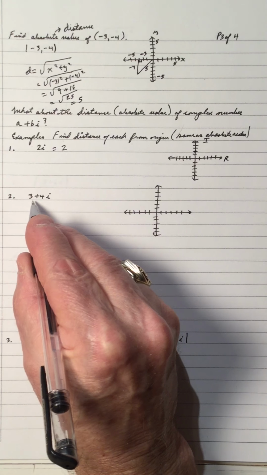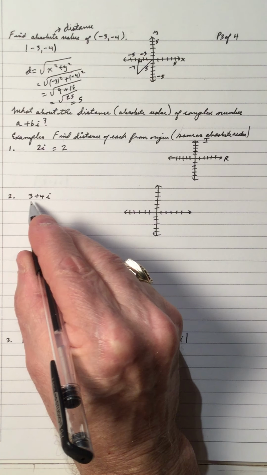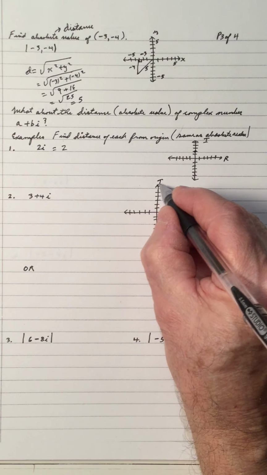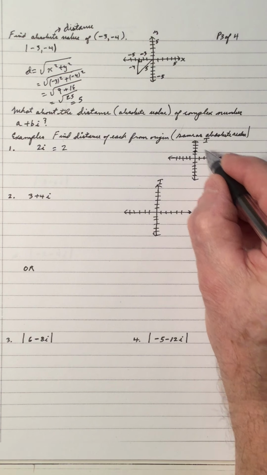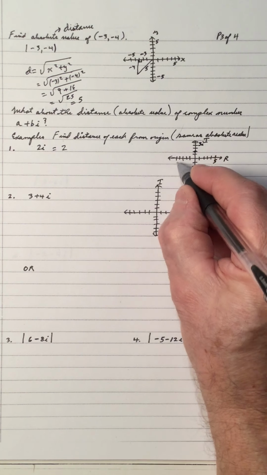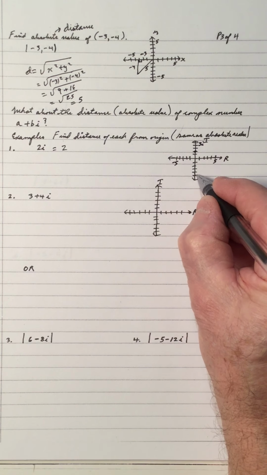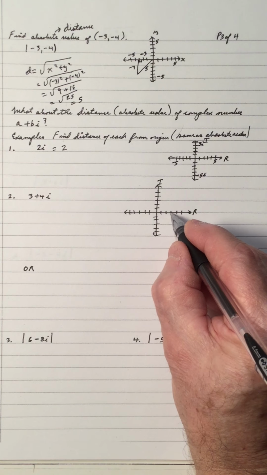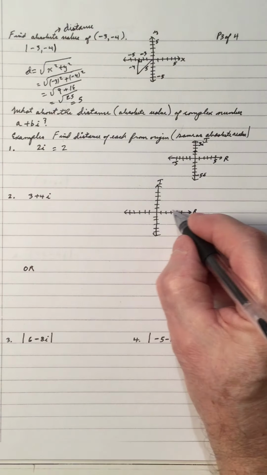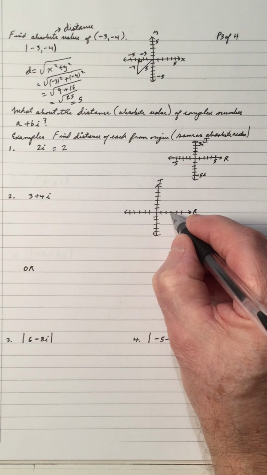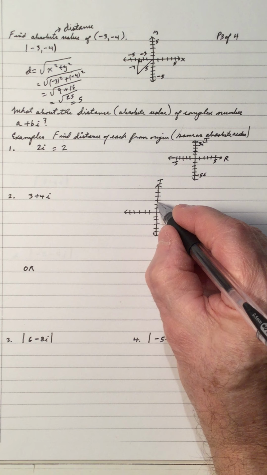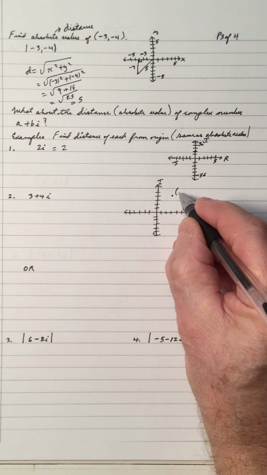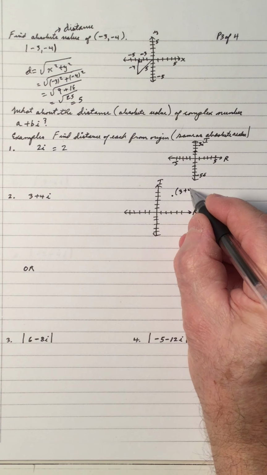If we have the point 3 plus 4i, again, that's the reals, that's the imaginaries, and this is 5, this is 5i, this is negative 5, and this is negative 5i. So we have 3 on the real, and 4i on the imaginary, which is right there. So this point is 3 plus 4i.